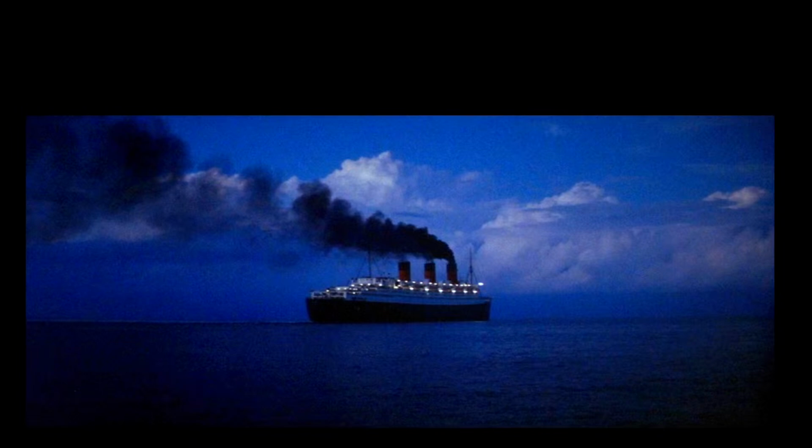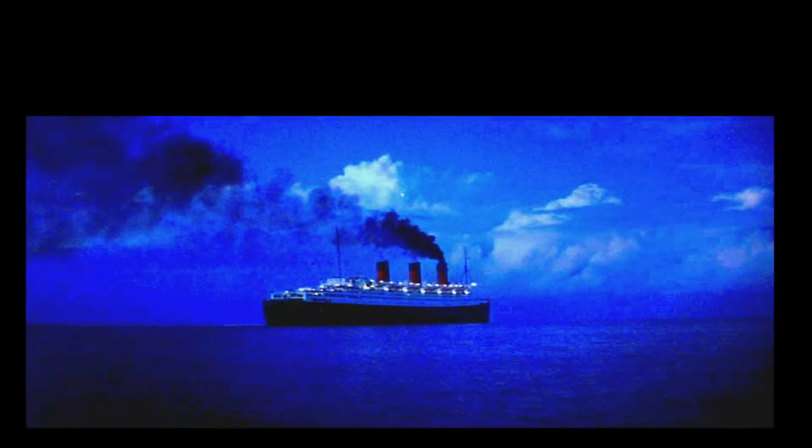One of my favorite shots of her in the movie is of her leaving that night. Beautiful shot of her, and she's steaming backwards.